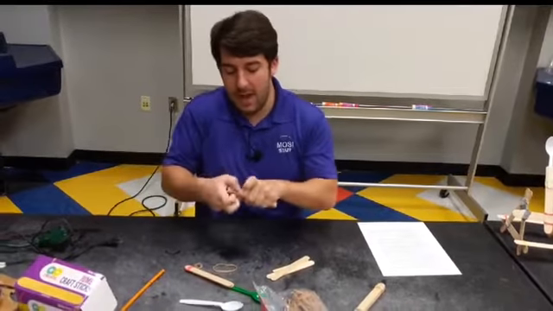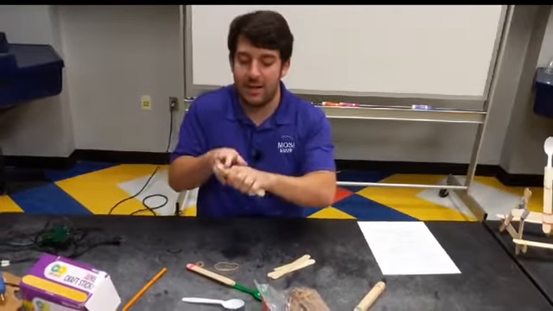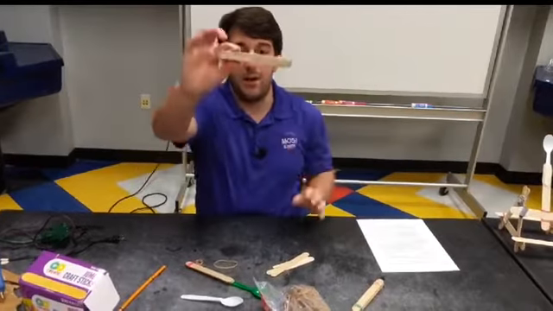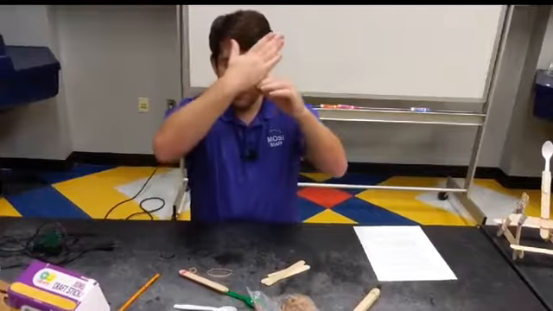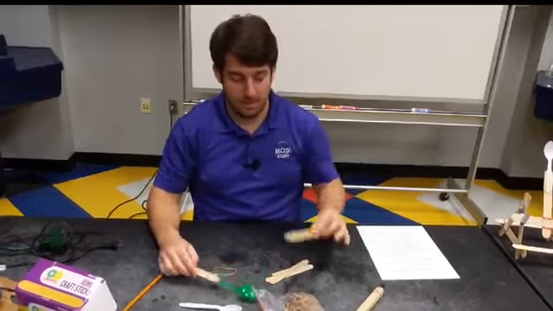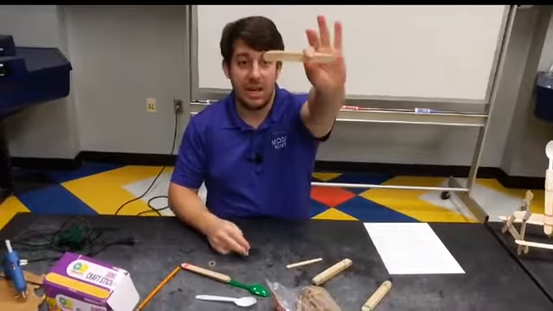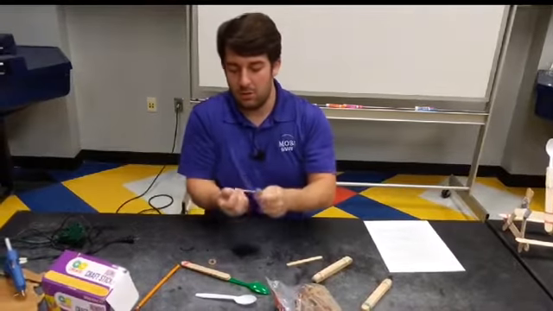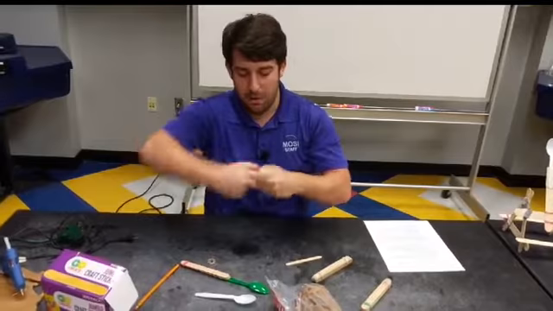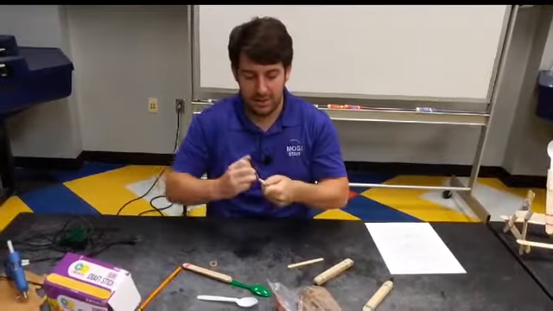So we have our stack of popsicle sticks. Now essentially this is going to be the fulcrum which the lever is going to rest upon. For the next one, you're going to take 2 popsicle sticks and you're just going to wrap the rubber band around one single side.